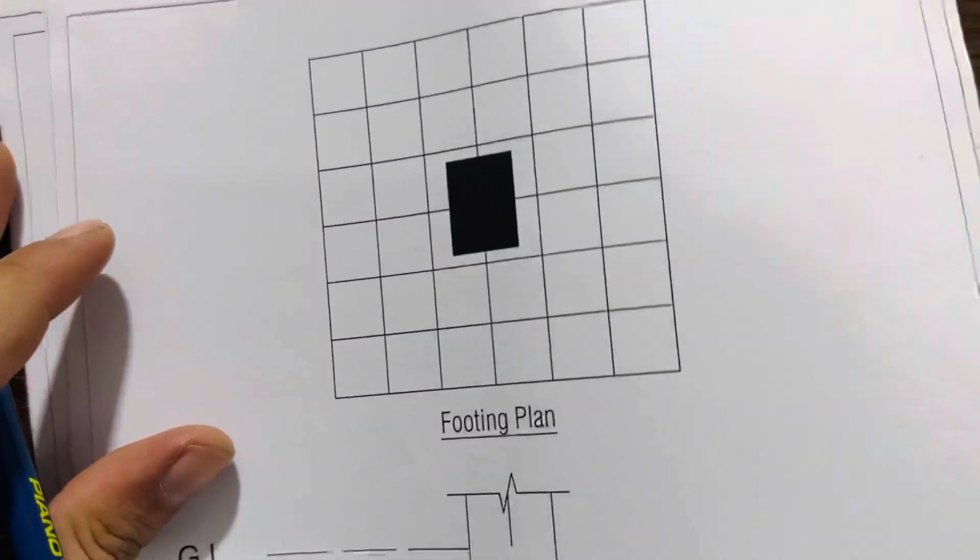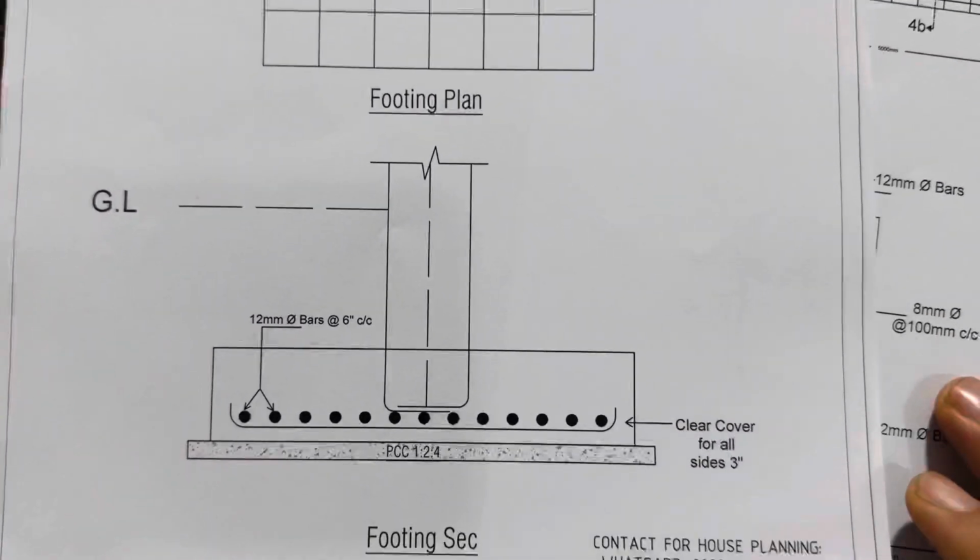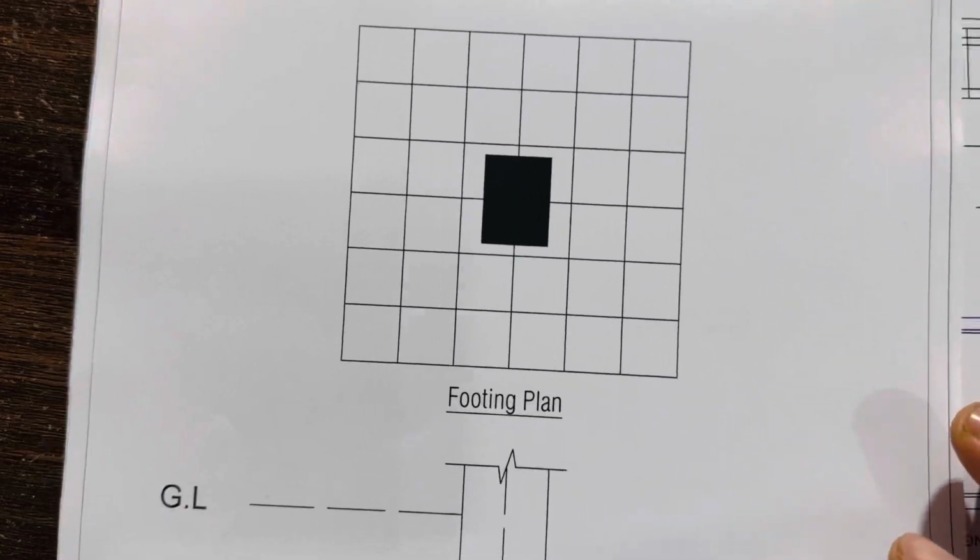In this short video lecture, I will guide you through the design of an RCC footing with its section, which I did for one of my clients.